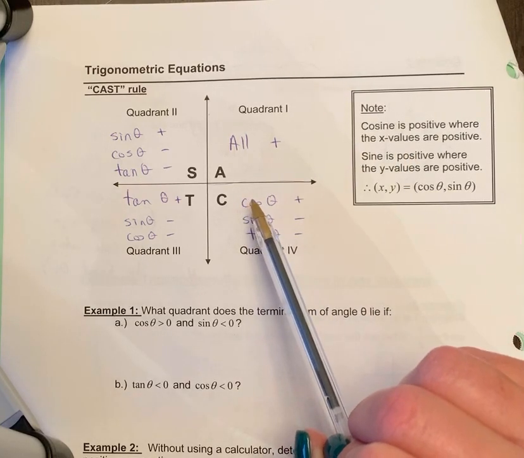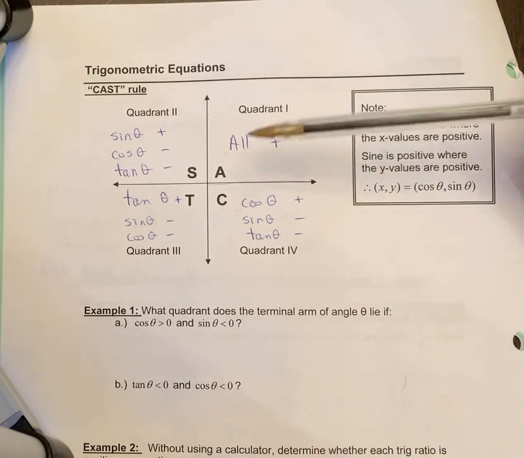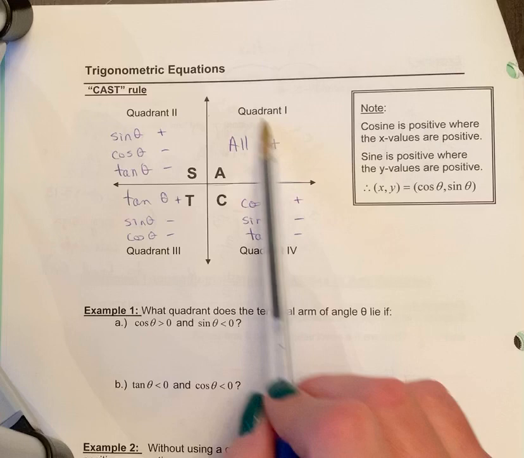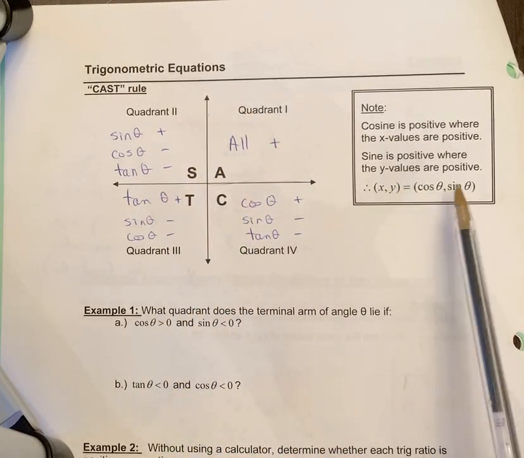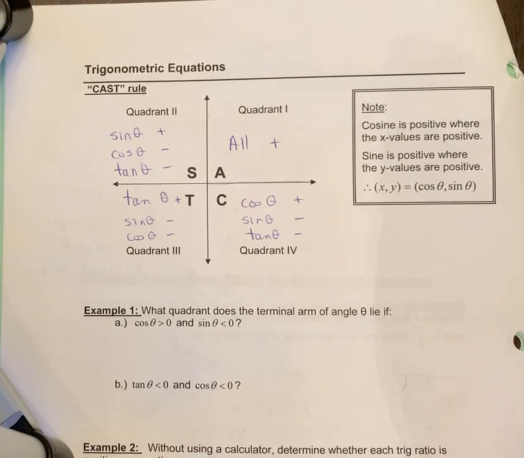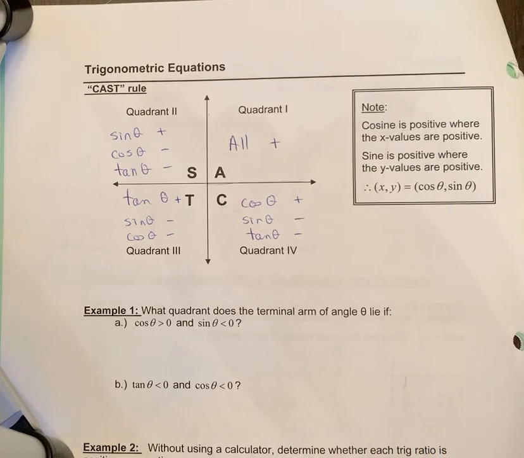Sine is always linked to the y values. So sine's positive where the y values are positive. So if you take a look here, you have positive y values in the top half, right? So that's quadrant 1 and 2. So x and y are linked to the coordinates cos theta and sine theta. Just by pure chance, this is alphabetical order and so is this. So sometimes that helps me remember it a little bit.